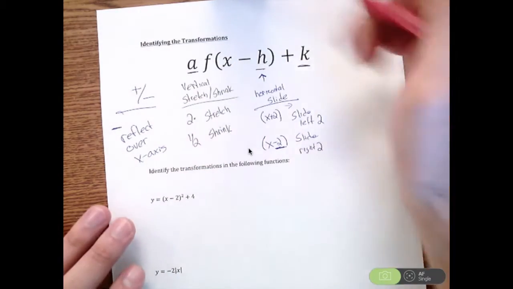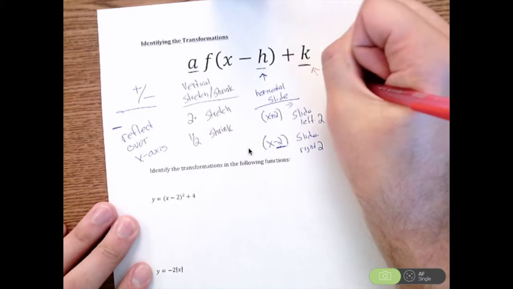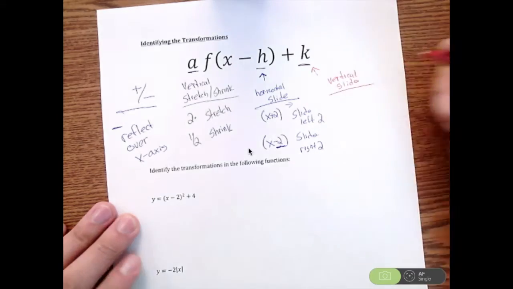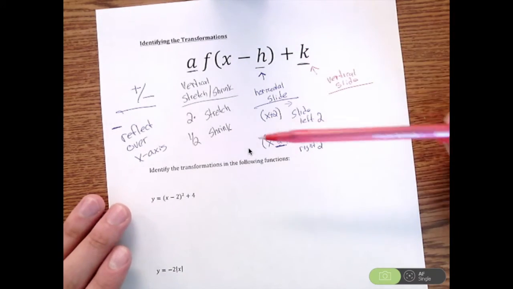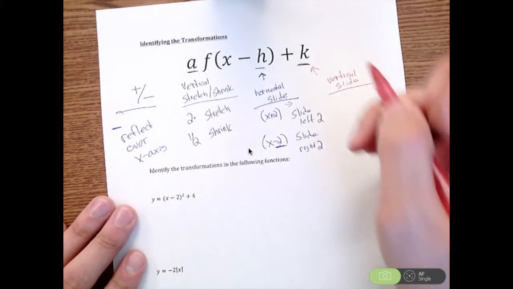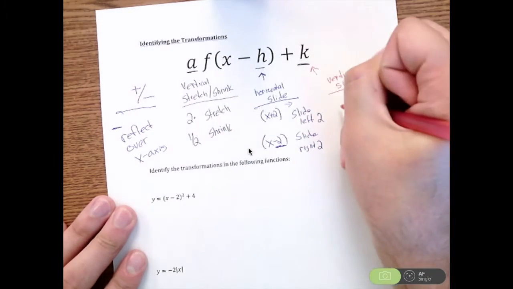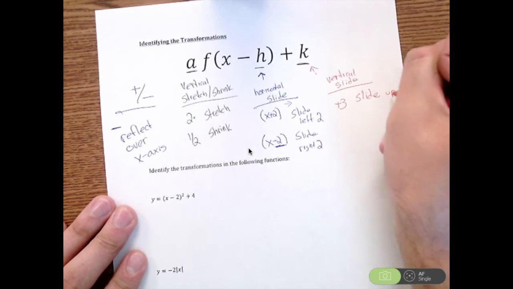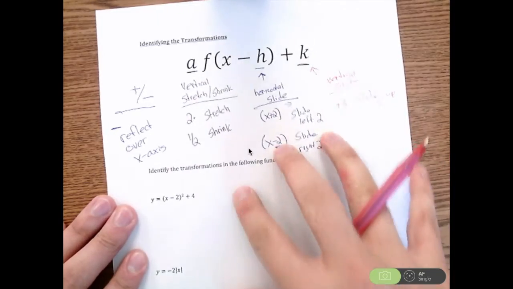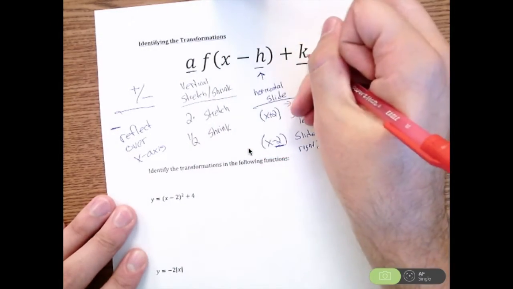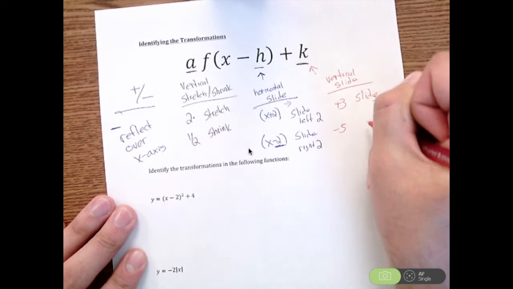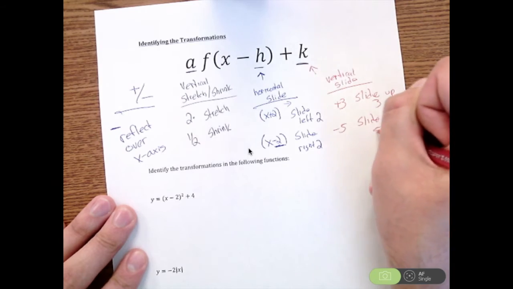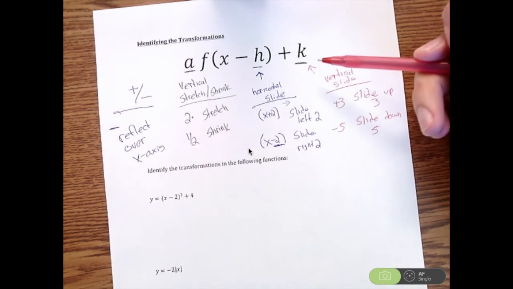The last transformation is K. That is a vertical slide. So that is going to slide things up and down. It's either going to slide your entire graph up or slide it all down. This one's pretty easy because you can just take it as is. If you have a plus 3 out there, that means everything is going to slide up 3. Your entire graph moves up 3. Where if in the back end in place of K you saw a minus 5, that's going to slide everything down 5. So again, K slides everything up and down.